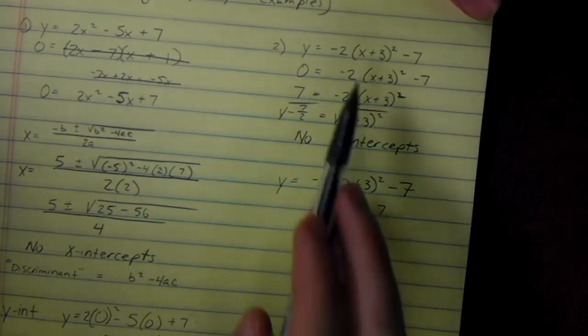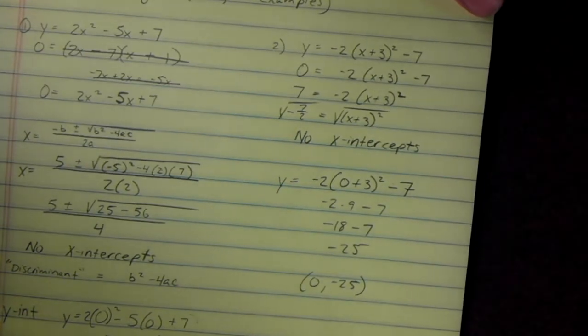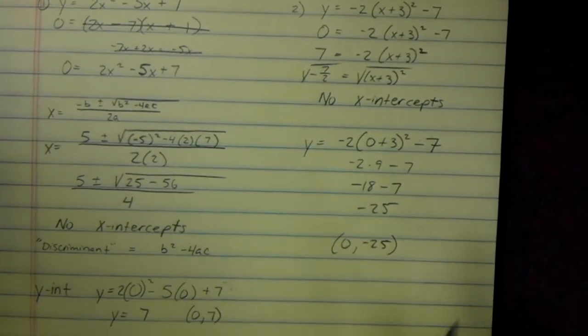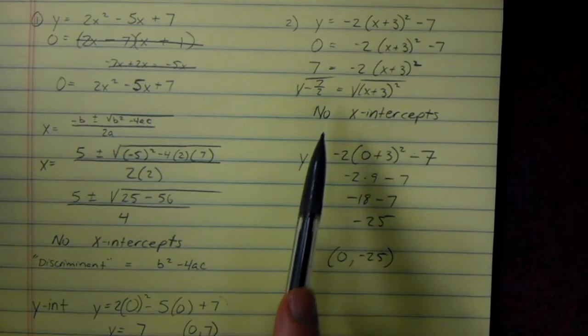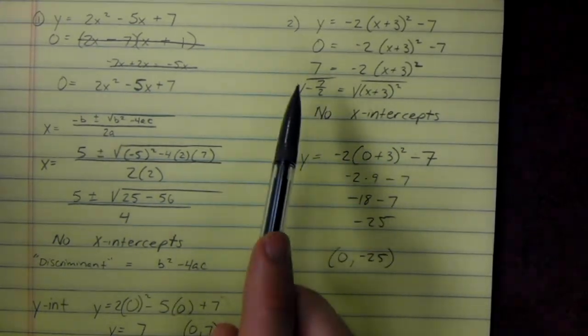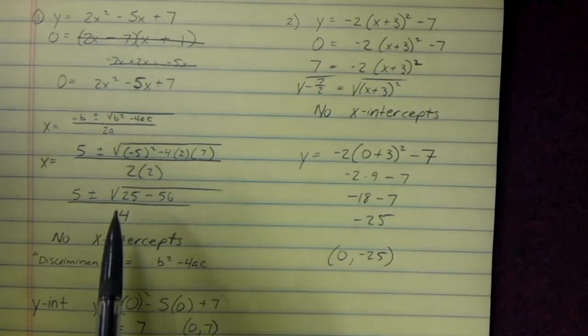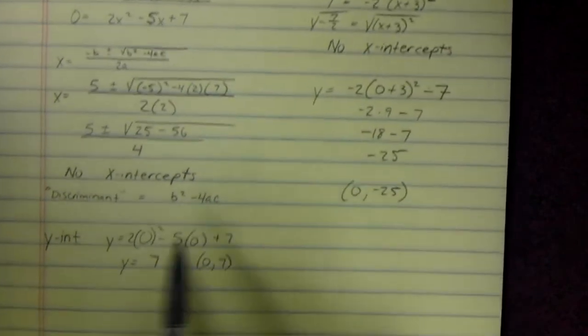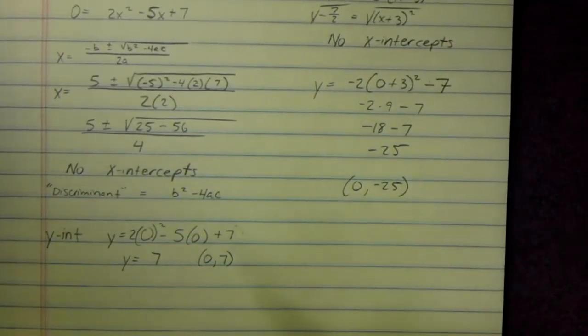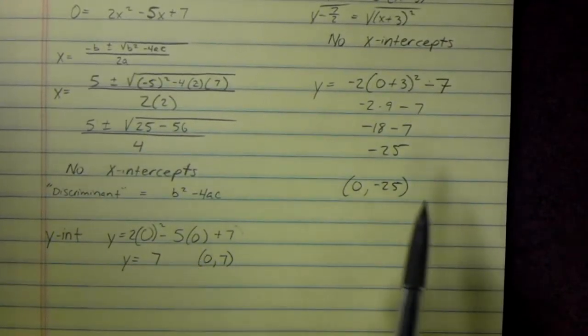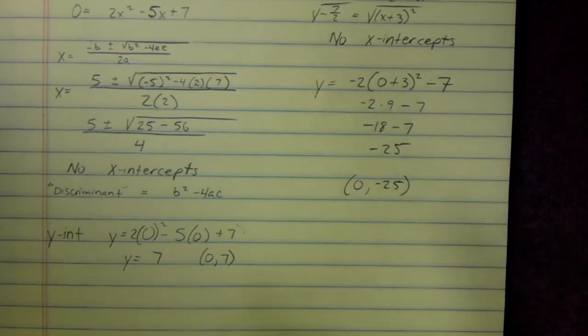Alright, so there's two examples of what can happen where your equation may not have any x-intercepts and how to recognize that, when you run into that square root of a negative problem. But the y-intercept, you'll always have one, and it's usually the same difficulty to find it no matter what.